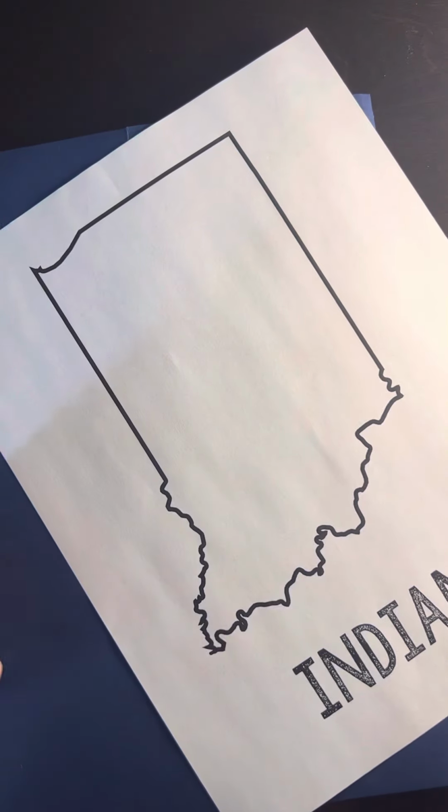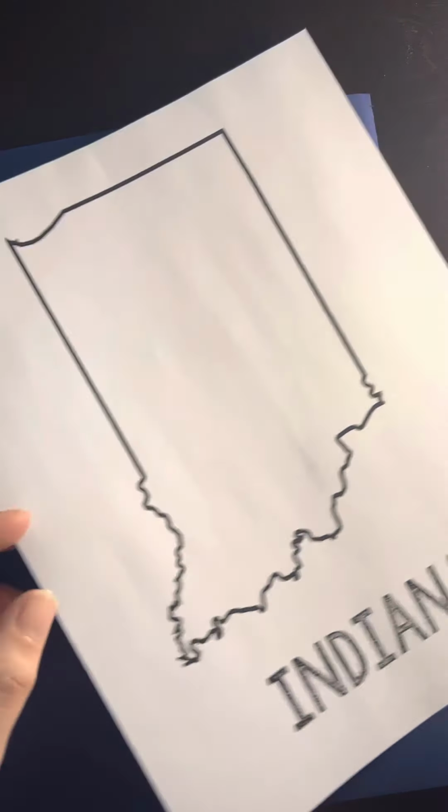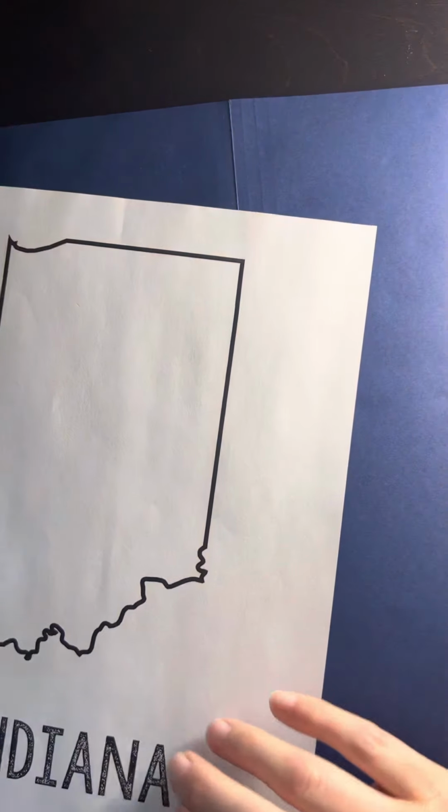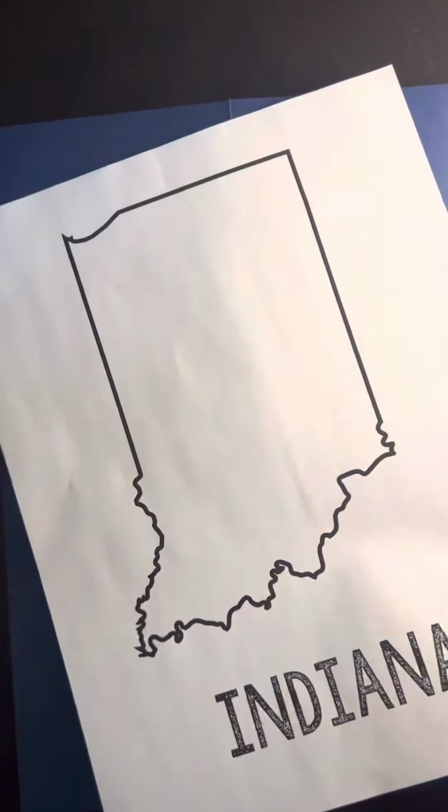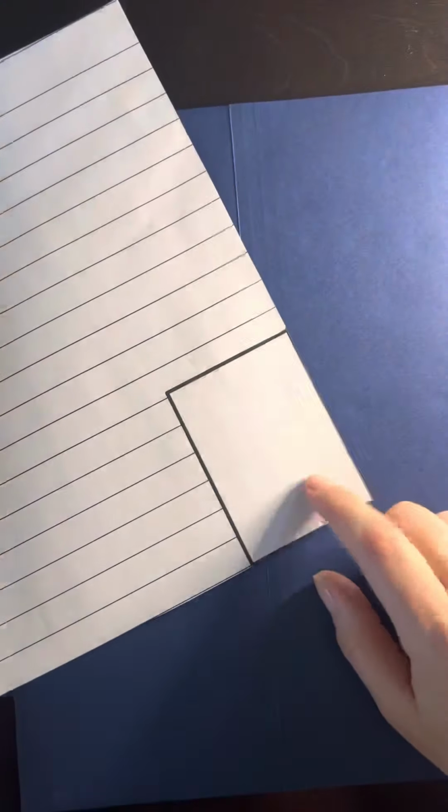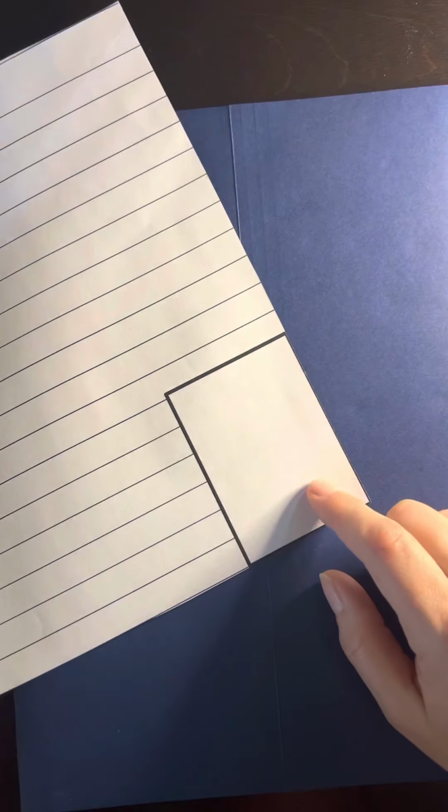All right, we are ready to do the back side of our state lap book. This is the last video to do this part. For this project, you might need the map that I gave you of Indiana, and then you will need both of these pieces of paper that are cut out. One of them has this little rectangle down in the bottom. I'm going to show you what we're going to do with that first.